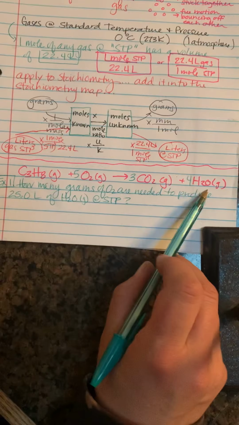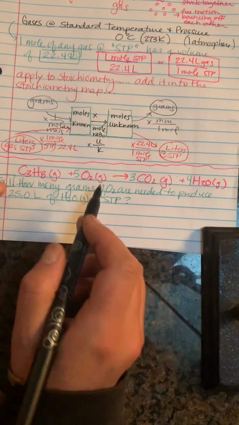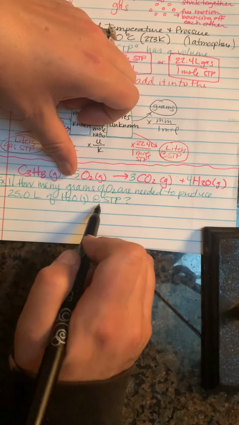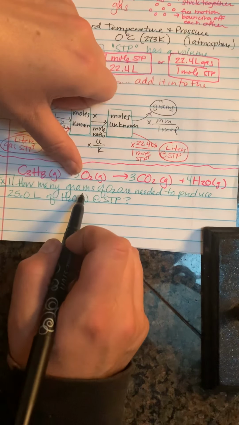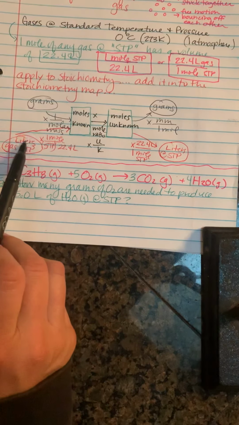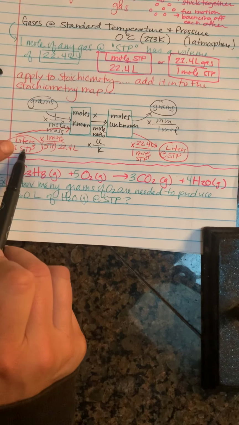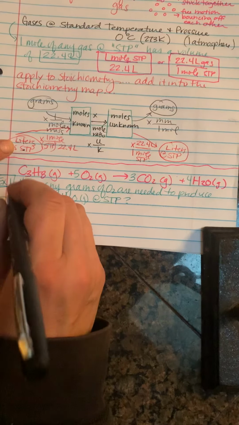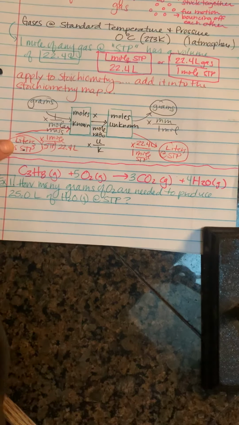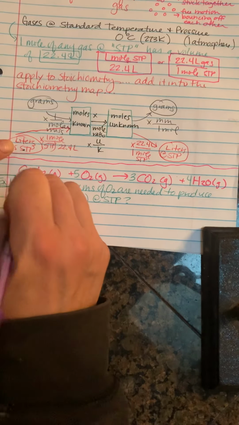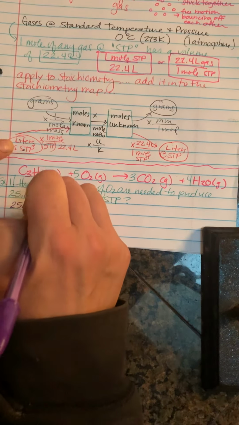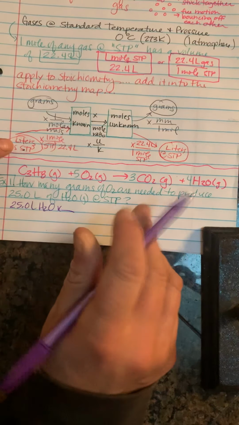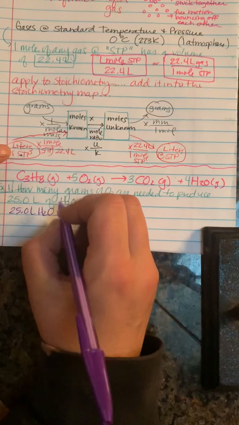Okay, so we're using this equation, and we're starting with 25 liters of H2O at STP, and we're asked to answer in grams of oxygen. So we're starting here at liters, and we're going to go hop, hop, hop up here to grams. So let's see, I'm going to answer in purple. So we'll have 25 liters of H2O. And we know this is at STP, and the water is in gaseous form.